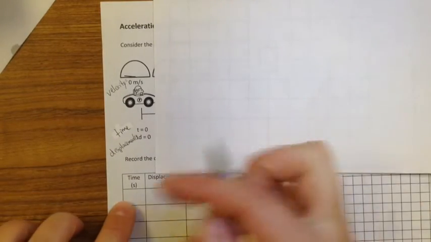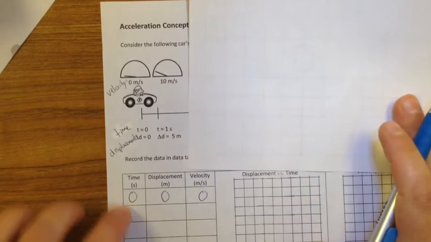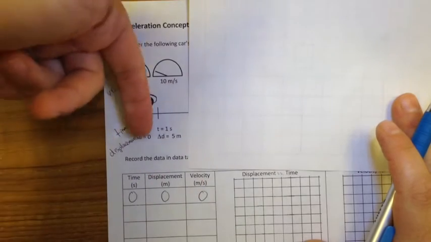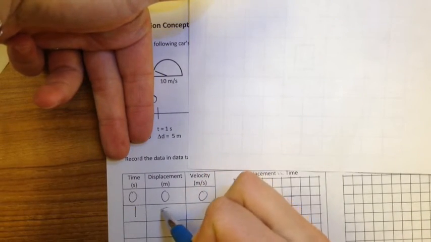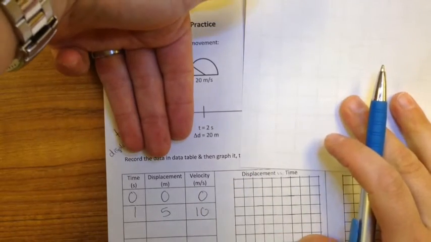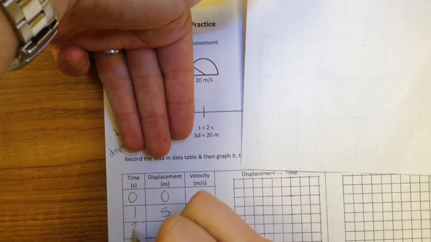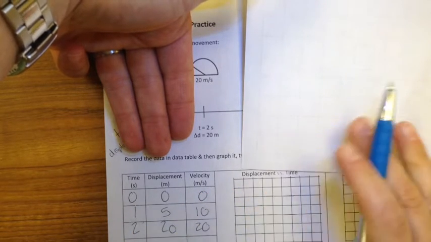So, one data piece at a time, starting back with 0. When time is 0, displacement is 0, velocity is 0. When time is 1 second, displacement is 5, velocity is 10. When time is 2, displacement is 20, velocity is 20.